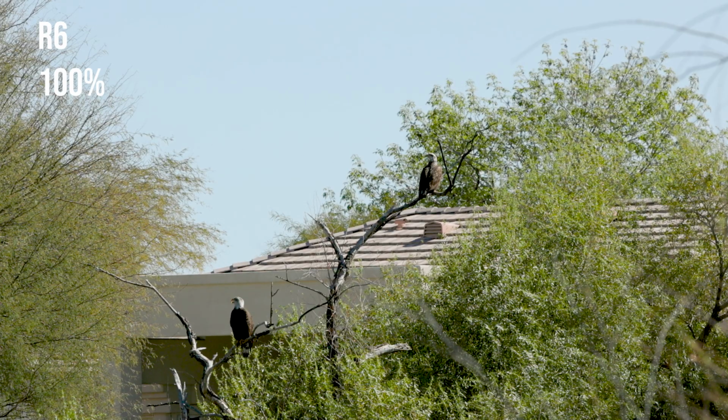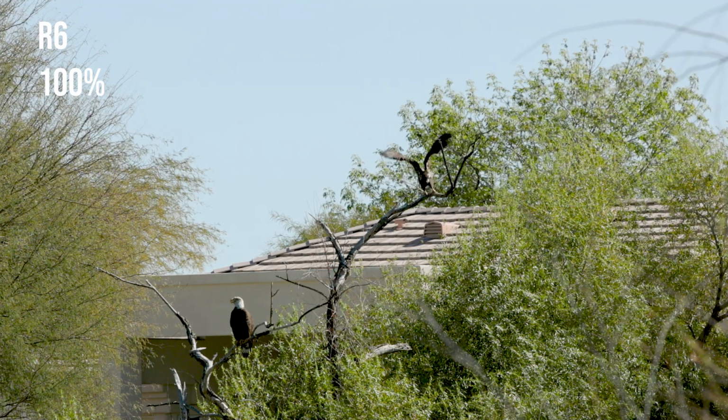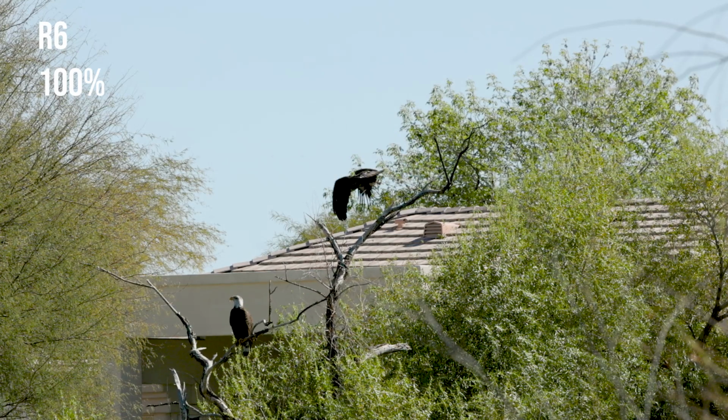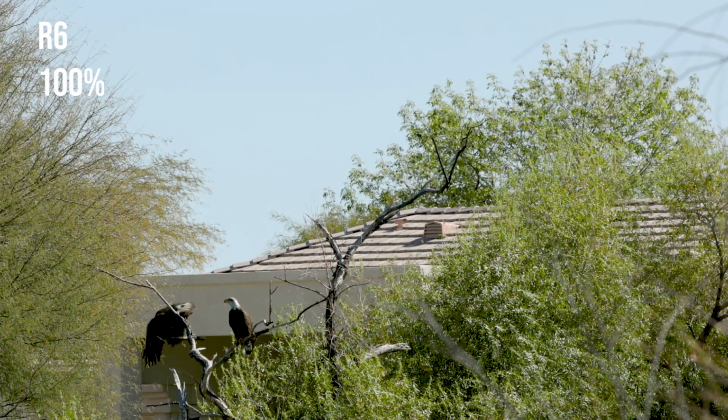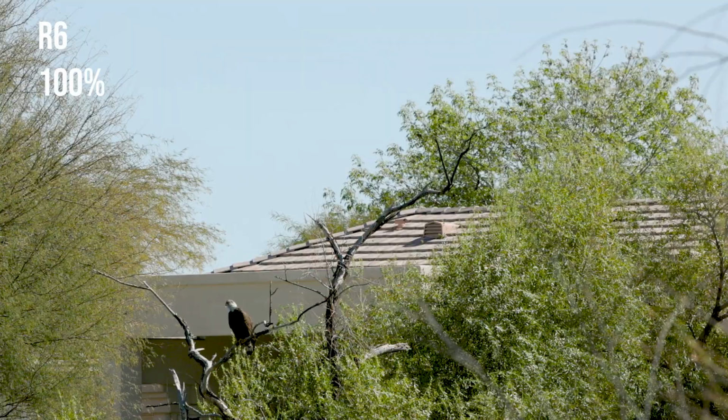Starting out with the R6. This is at 100%, and quality looks pretty good. These were on tripods. The eagles have been hanging out here for quite a while, and like I had mentioned in the last video, 100 yards away.